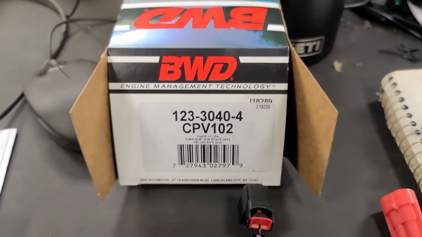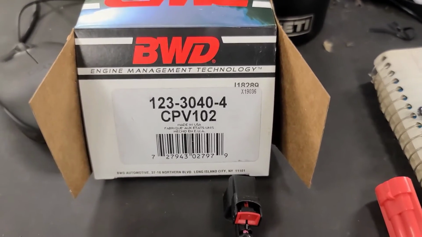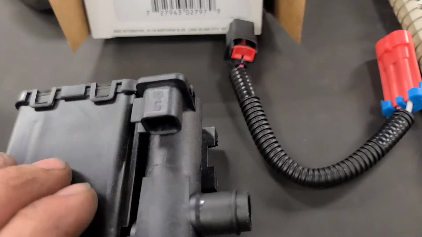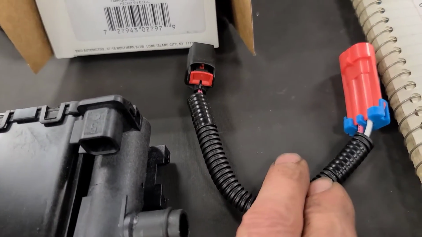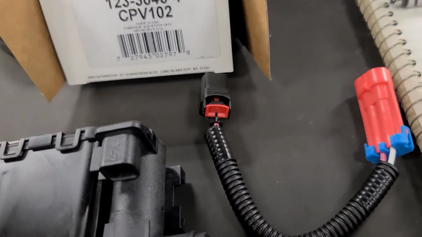So we're back on this canister vent valve. I managed to source one locally. The rest of them were a week away. And GM was, you have to buy the solenoid, and it comes with a new harness, or you need a new harness, and that's separate. And together the two parts are like 200 bucks.